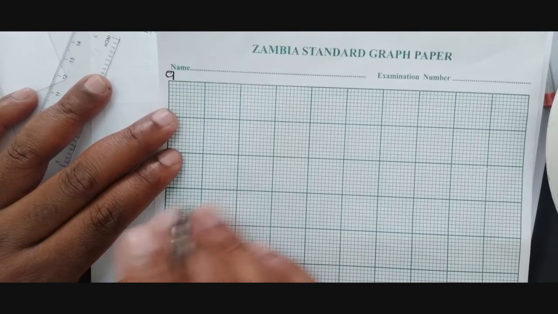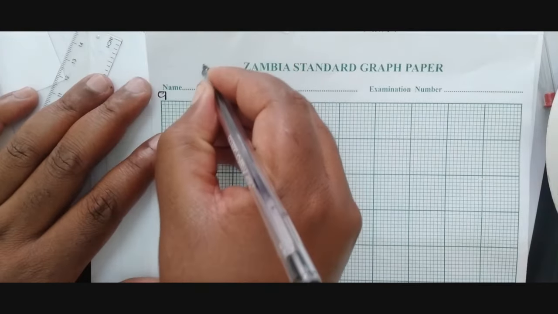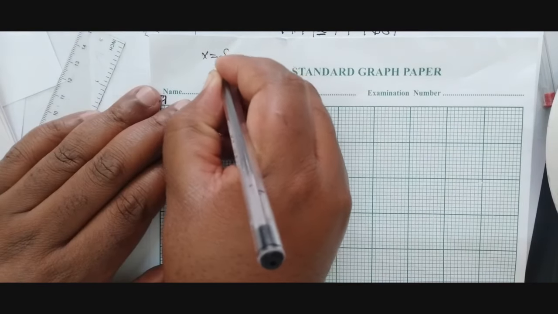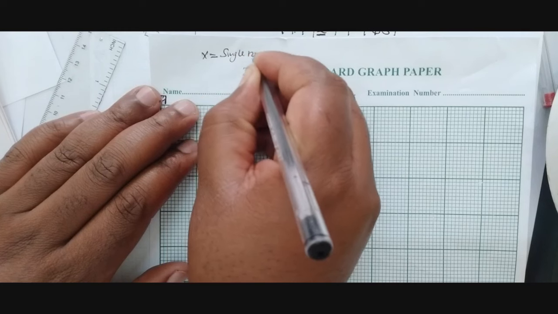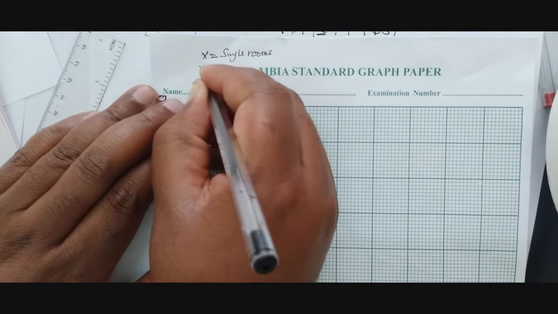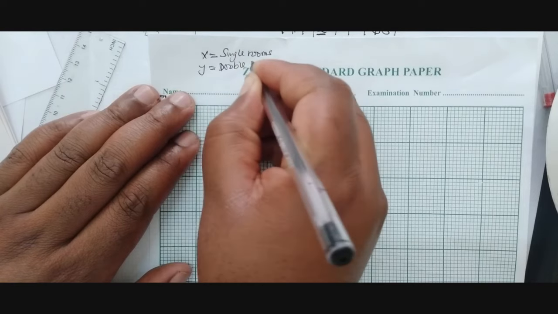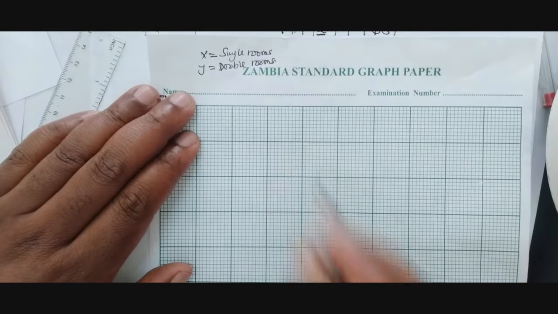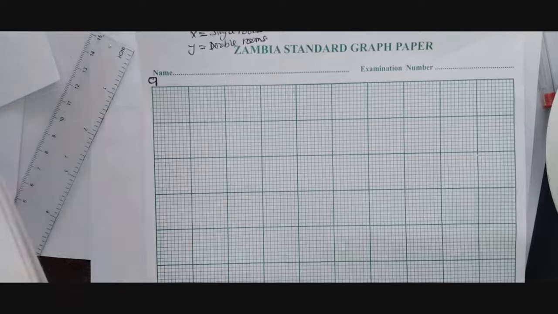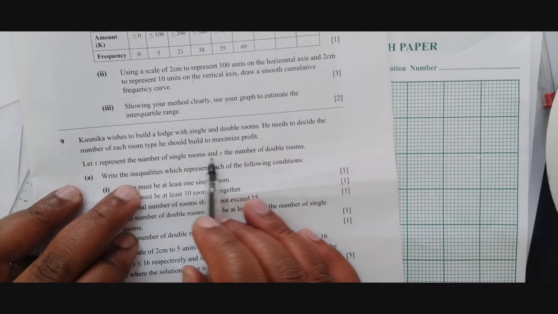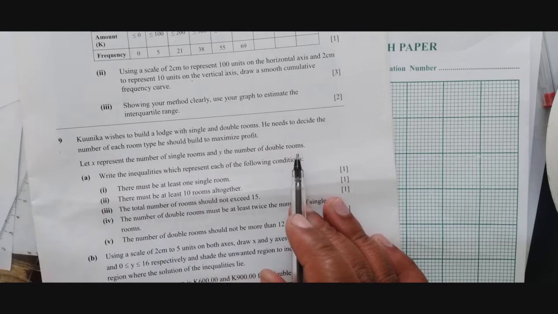We are saying wherever you see X, X is the single rooms. Alright, you need to know that. Then Y is the double rooms. Okay, that's what we are saying. Let X represent the number of single rooms and Y the number of double rooms. This is very cardinal. Okay?